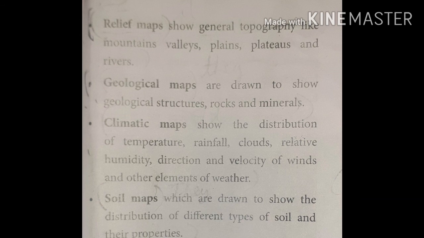Maps on the basis of content. Physical map shows natural features such as soil, elements, weather and vegetation. Relief map shows topography like mountains, valleys and plains. Geological map shows geological structures like rocks and minerals.